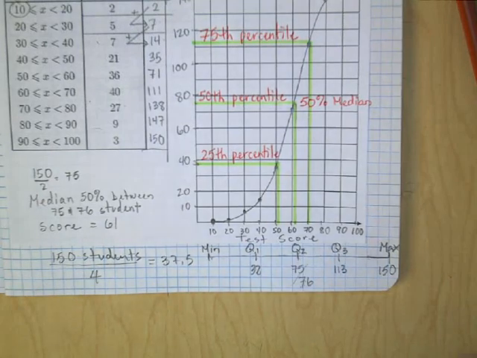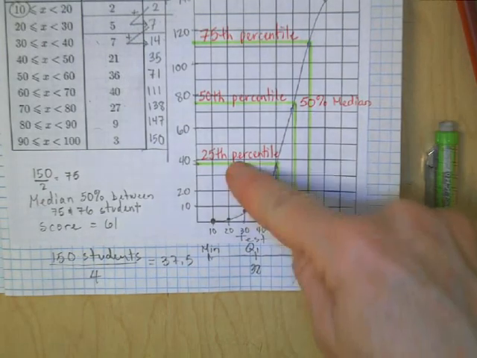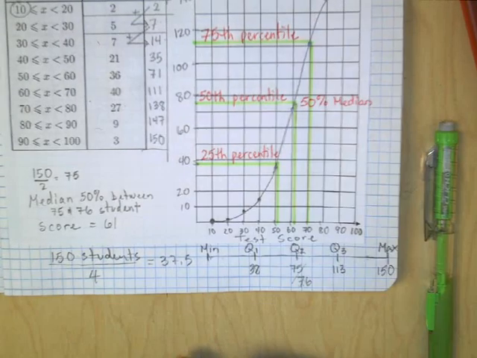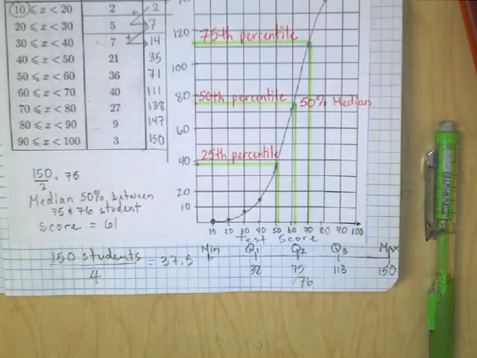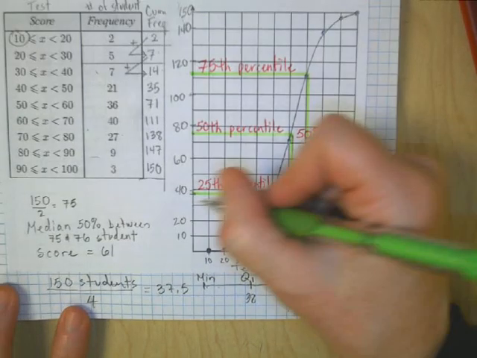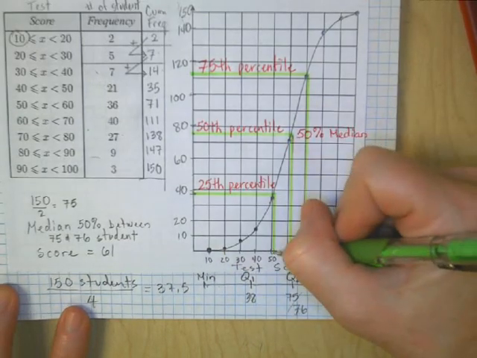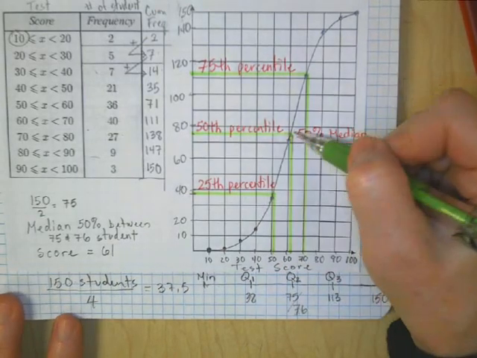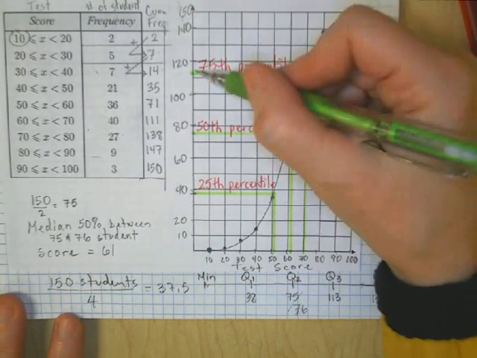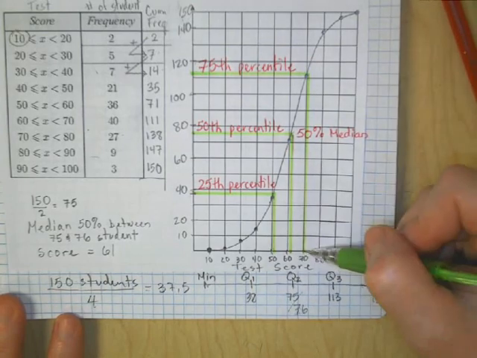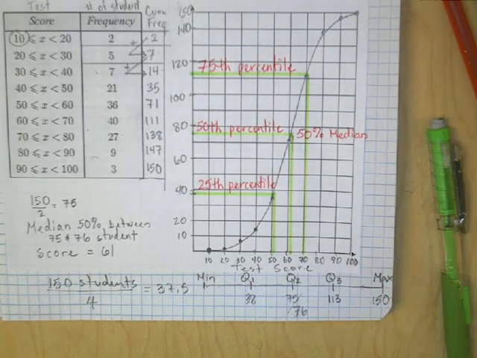Okay, so 25th percentile, 50th percentile, 75th percentile. You take all the students, break them up into 4 groups, and you can get your percentiles. And then from your graph, you can read off what the 25th percentile score was. It was like 51. What was the 50th percentile score? It was about 61. What was the 75th percentile score? It was around 71. Okay, and that does it.